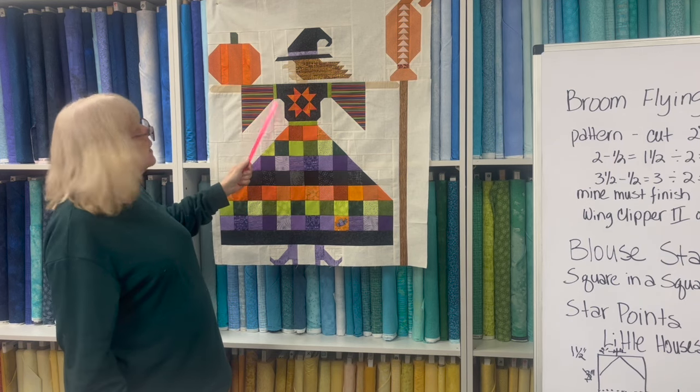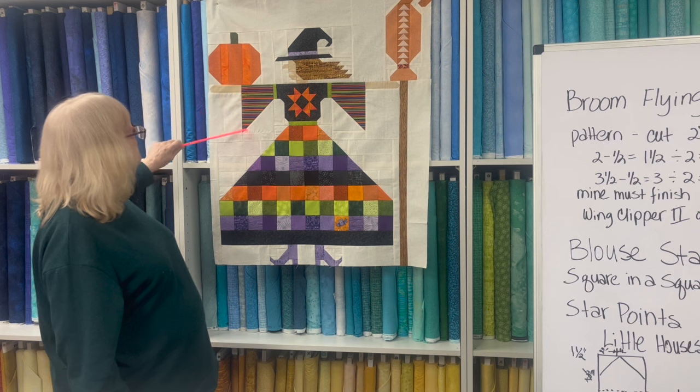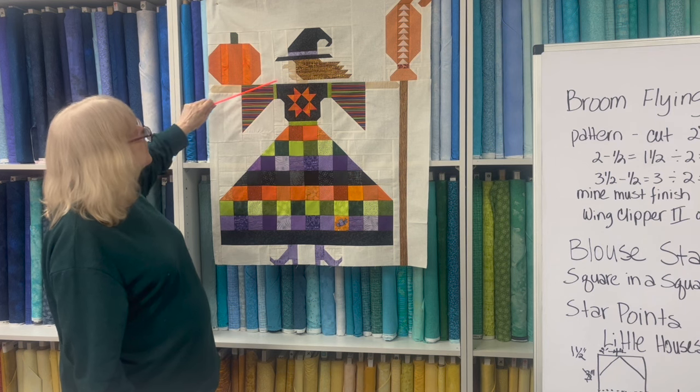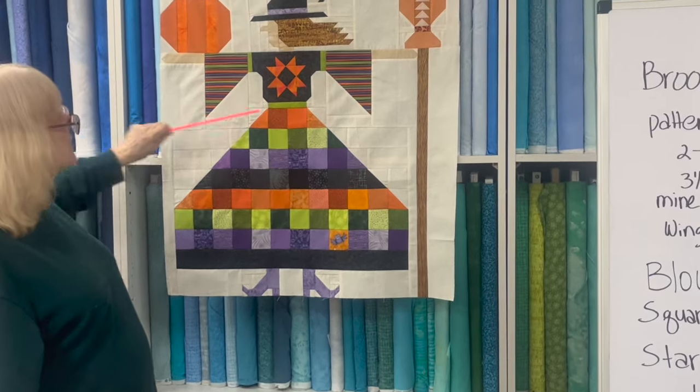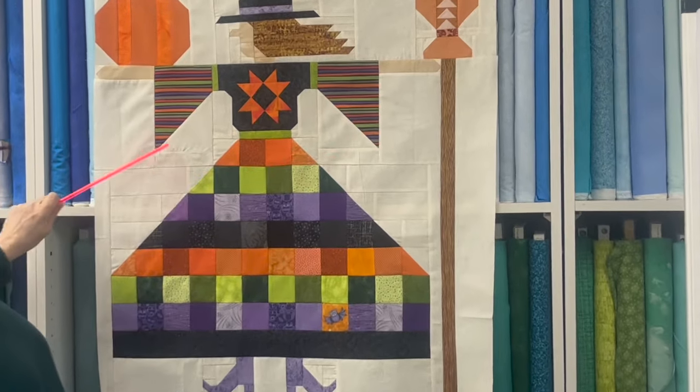And I was very careful here to cut these in the same spot. So you can see it starts with the little green at the top, and then it's the same all the way down to the tiny little green in the tip.